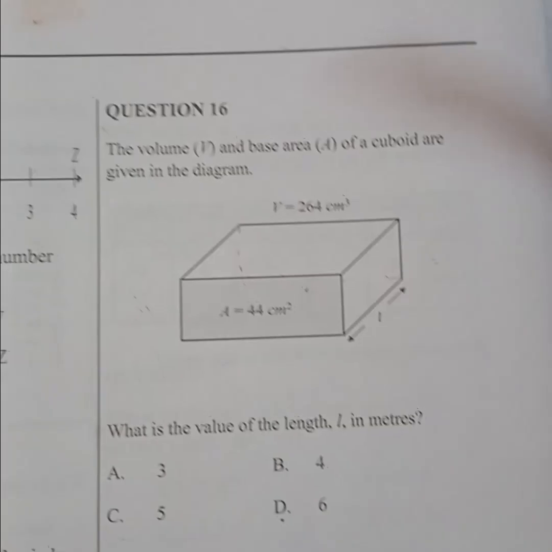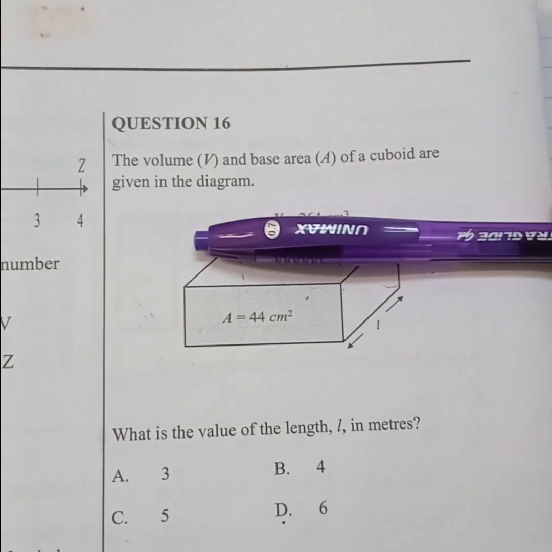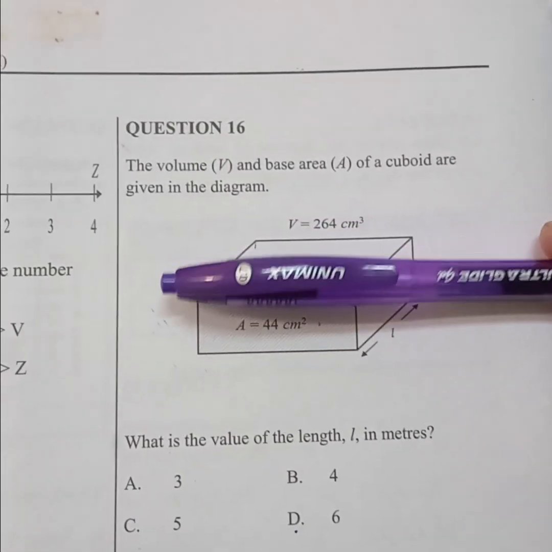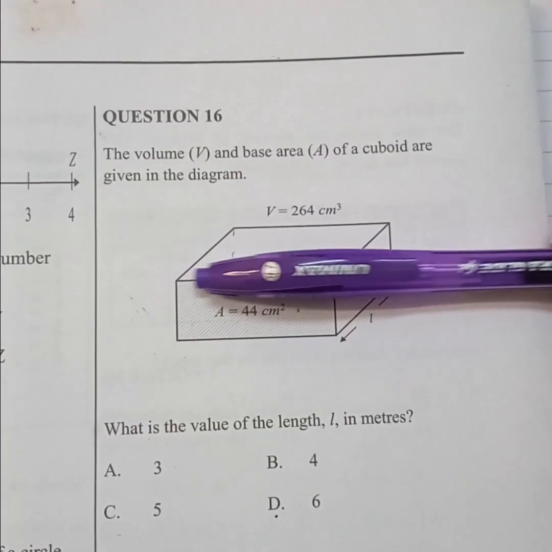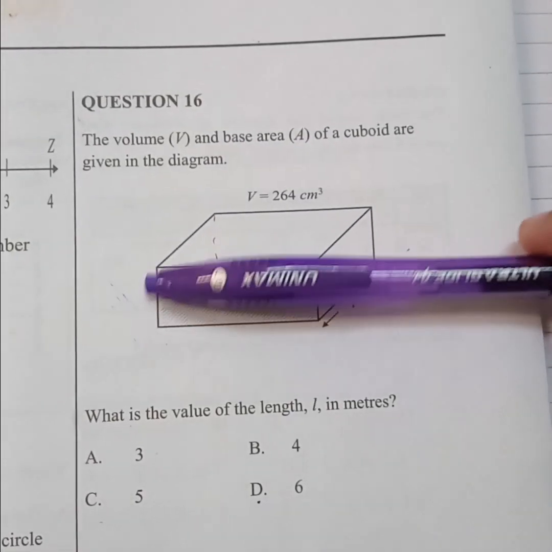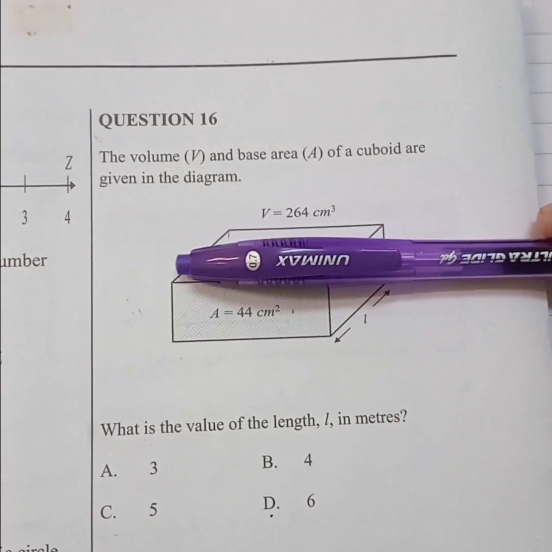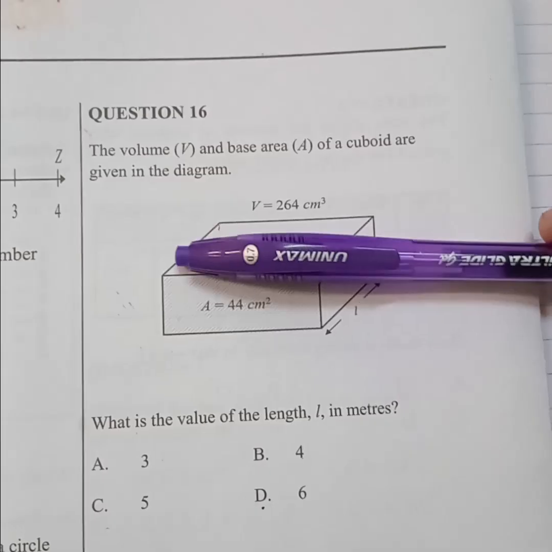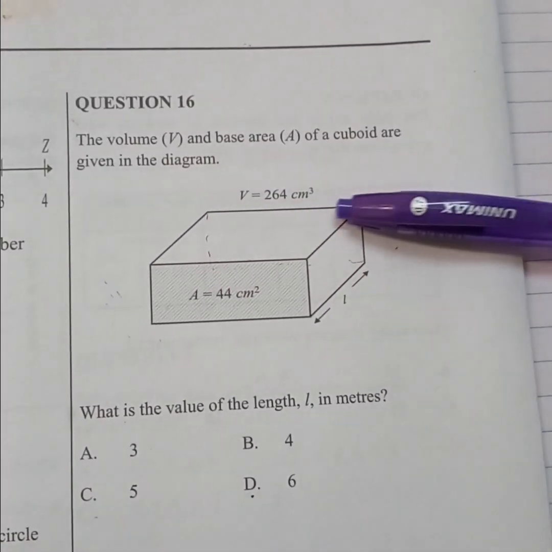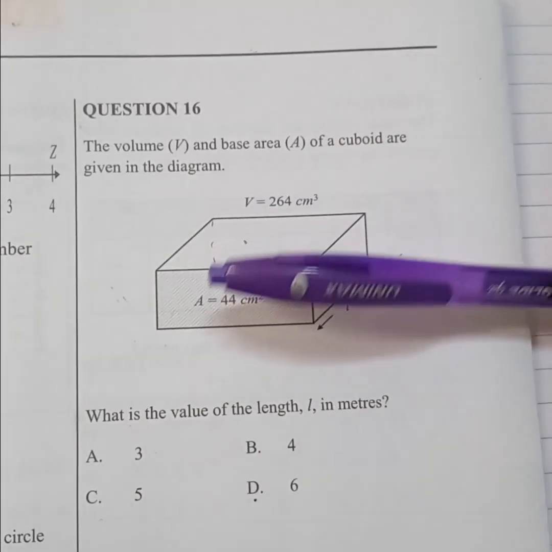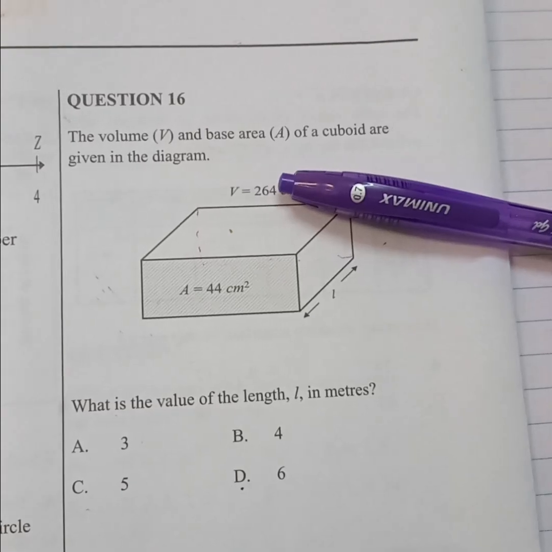For example, if we are going to cut this cuboid up from the top down, from the front all the way to the back, we'll get this front rectangle, and as we cut towards the back, we'll get exactly the same rectangles as the one in front all the way to the back part, and we call them cross sections because they are exactly the same.